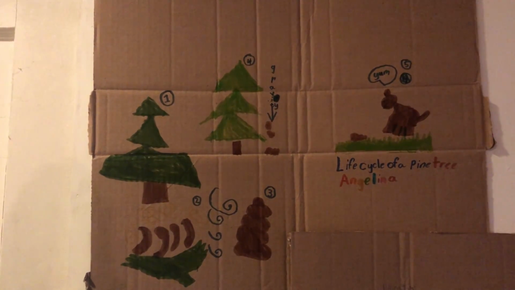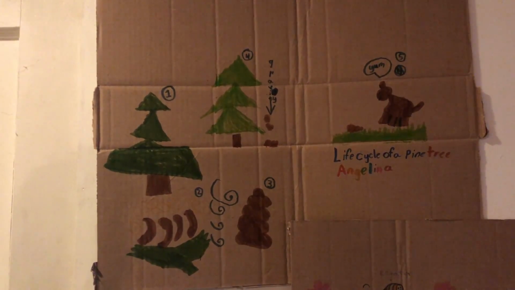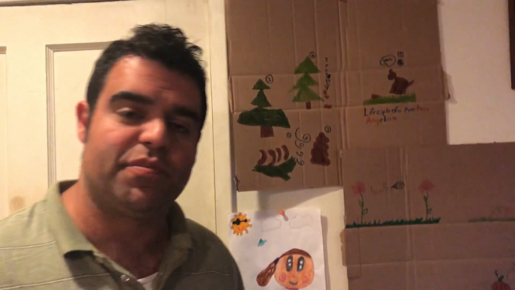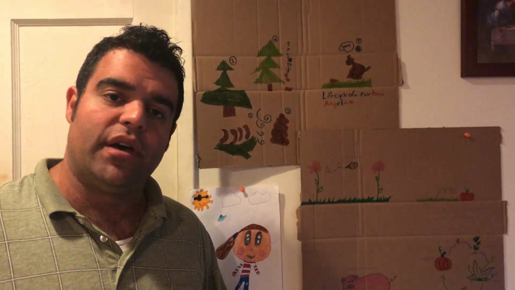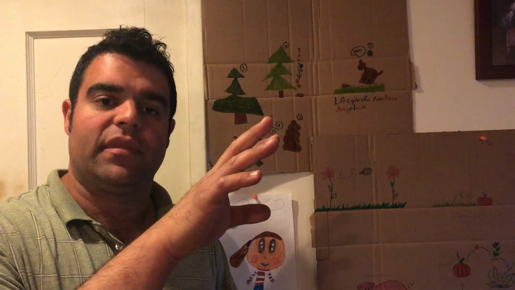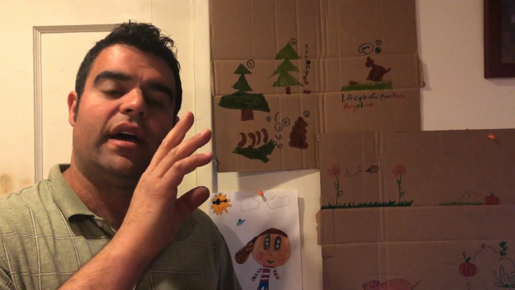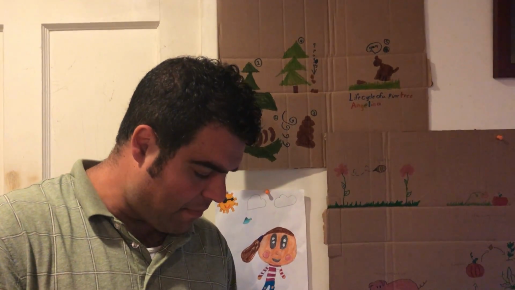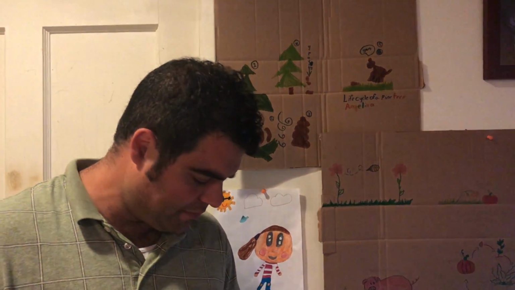Pine trees are monoecious, which means that they produce both male and female cones, and when the wind blows, the male cones have pollen, and that pollen gets blown up into the female cones, which attaches itself between the scales, and it'll reach the megaspore, which is the female gamete.